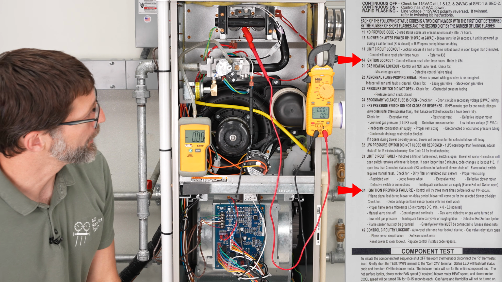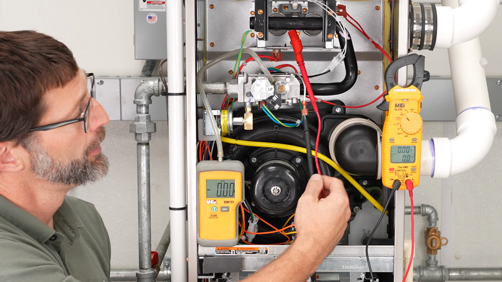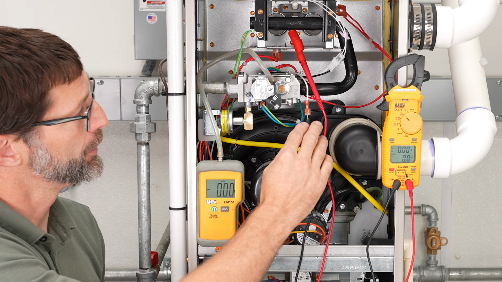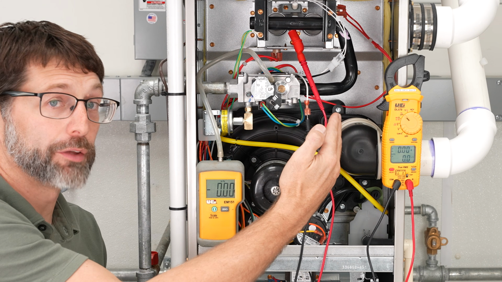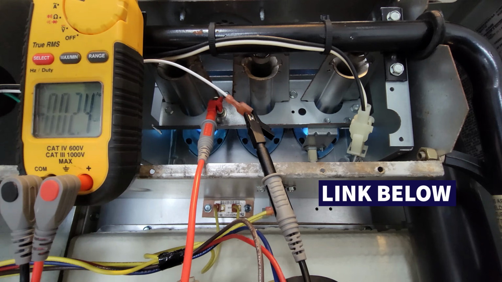We could have a flame proving signal when we're trying to measure our microamps in direct current. So that's a flame proving process, which we'll go ahead and measure with our multimeter in series. And we have a whole other video on flame rectification. There could be an issue there.